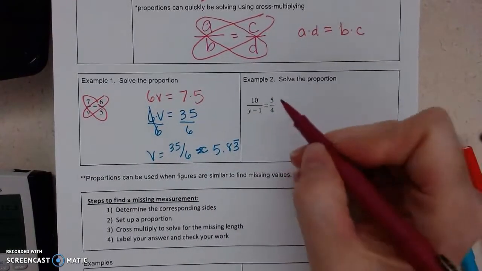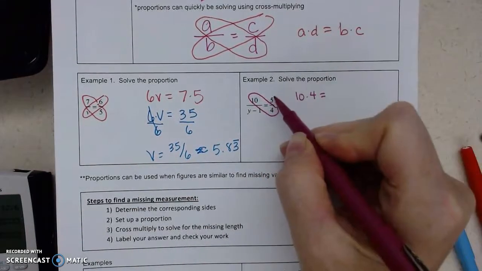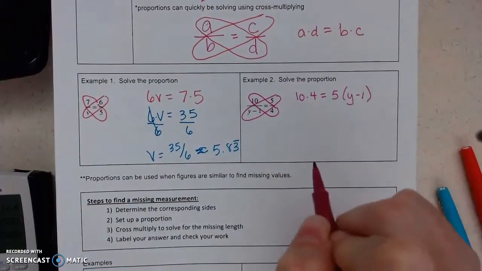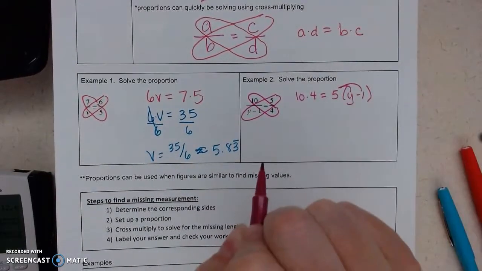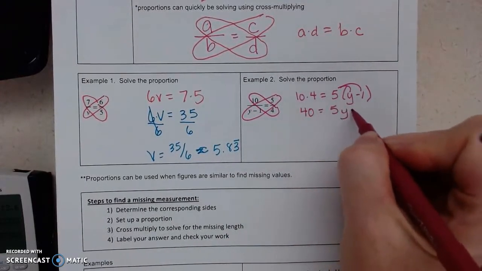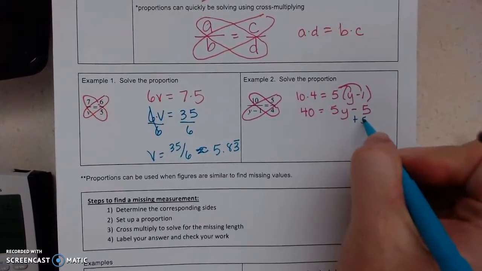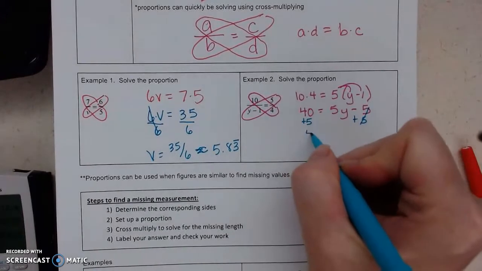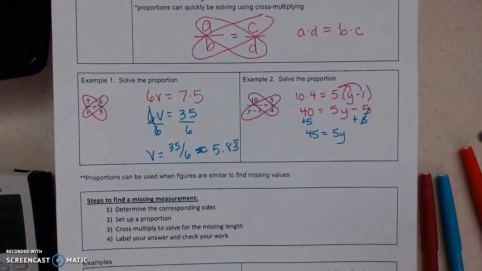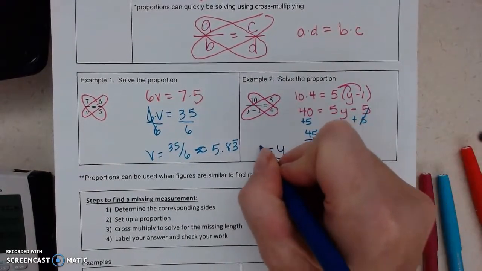Let's look at example 2. We've got 10 times 4, and then we've got 5 times the quantity y minus 1. So you will need to distribute the 5 if you didn't use your parentheses. So y is already on the right, I'm going to add 5 to the left side. So 45 equals 5y, and then we will divide by 5. So y equals 9.